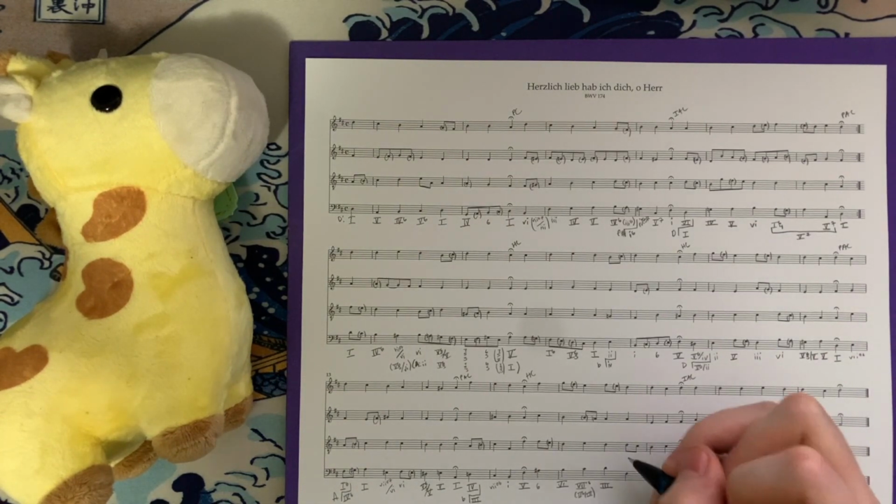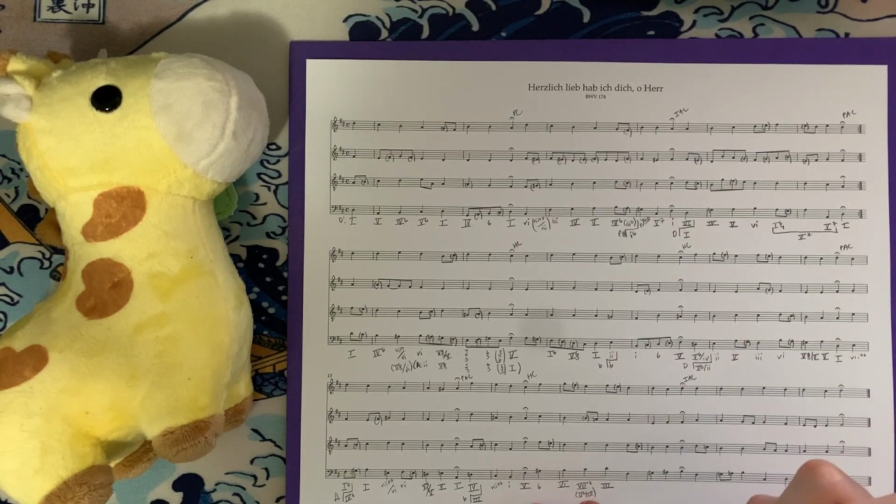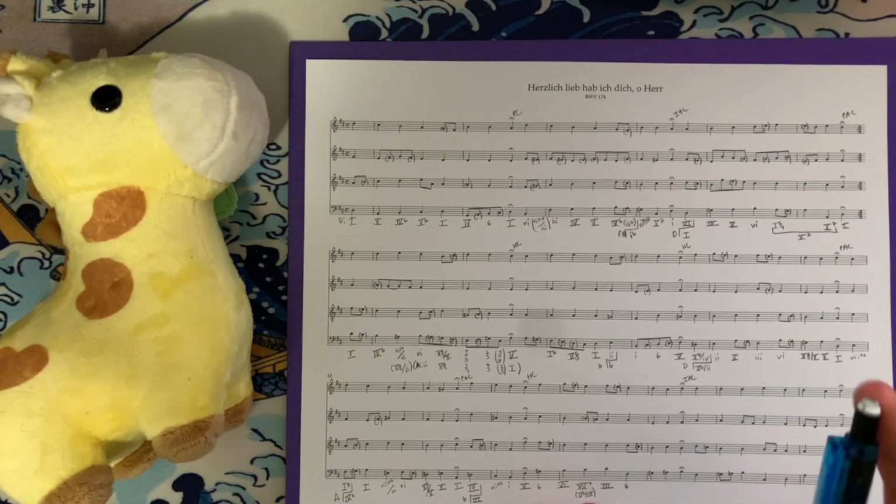And then we have F sharp, D, A, and D. The passing 7th in the tenor. That is our D major triad in first inversion. The bass just leaps down a 6th, a minor 6th more specifically. And then we have an imperfect authentic cadence in the key of B minor.